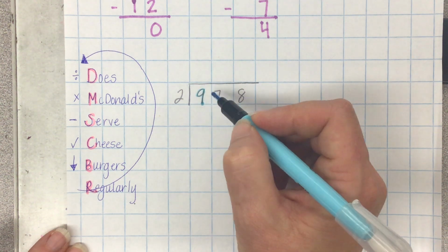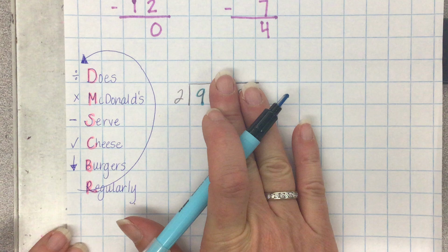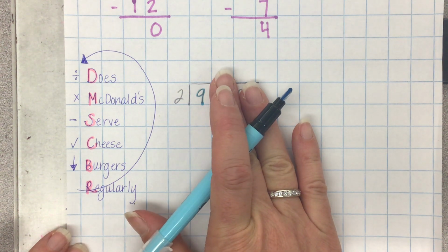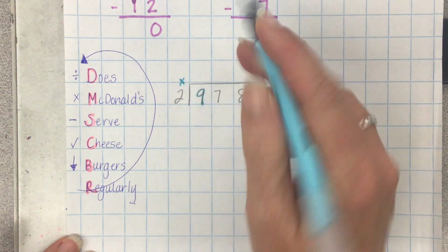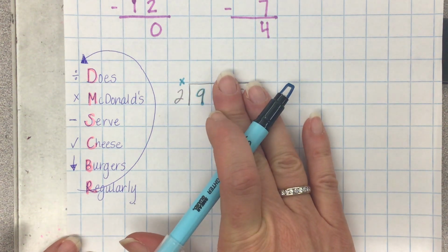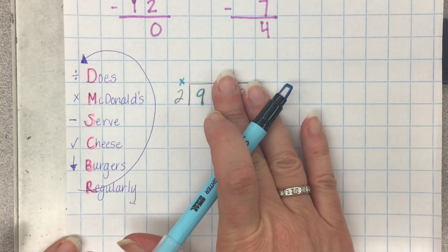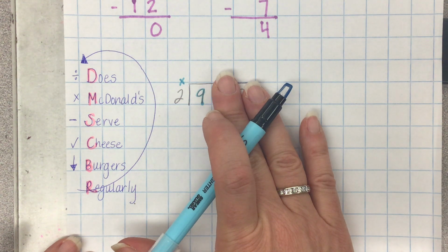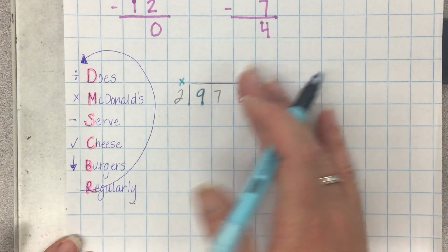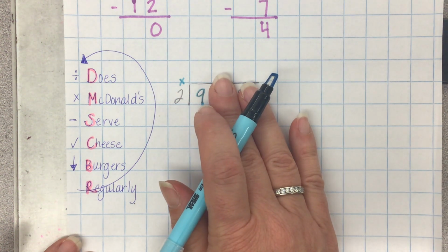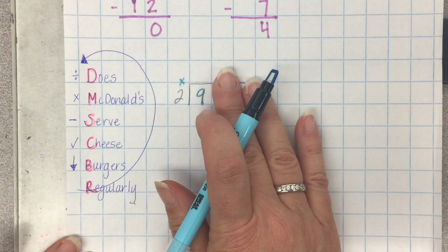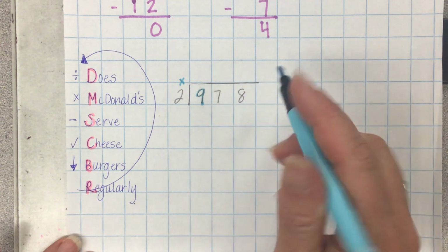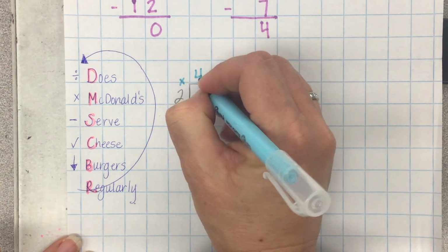We're going to start with our 9. We can basically pretend that the 7 and the 8 are not there. Okay, so we're thinking to ourselves, 2 times what gets me close to 9 without going over? No, 2 times 9 is going to give me 18. That's too many. Charlotte? 2 times 4.